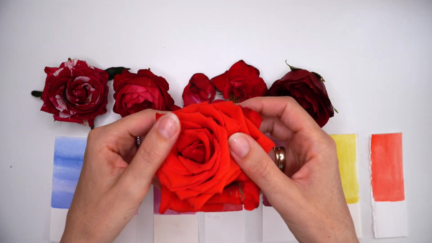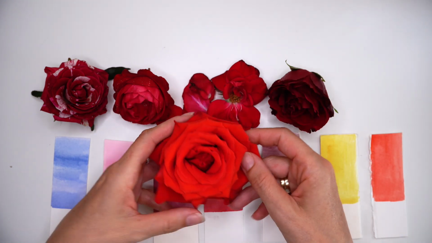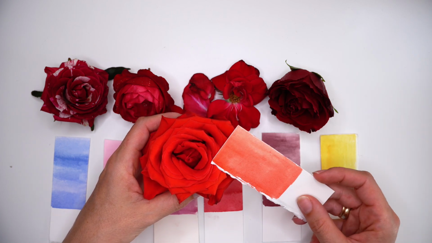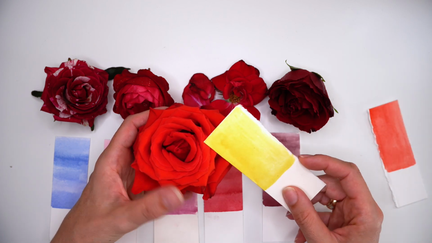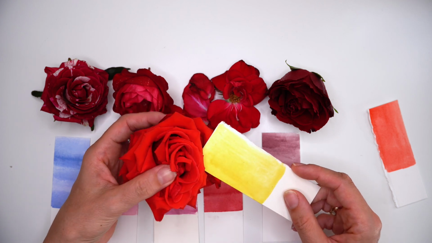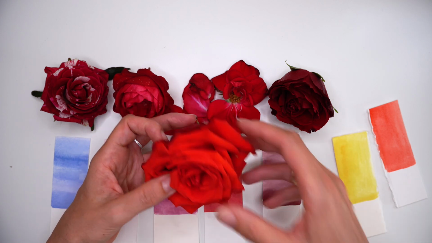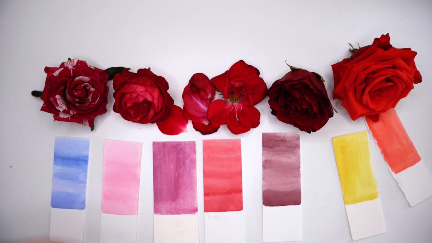This beautiful red rose is so vivid, but there are so many yellow pigments, orangey pigments. If I would paint this rose, I would definitely use Sennelier red or alizarin crimson and a lot of Indian yellow, lemon yellow, because it is more to the yellow side.